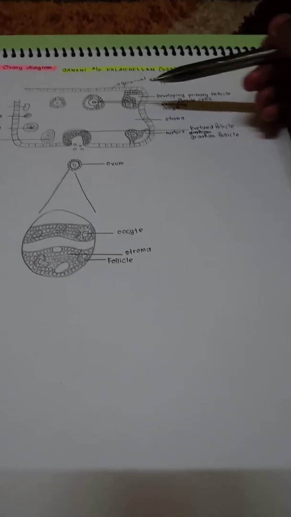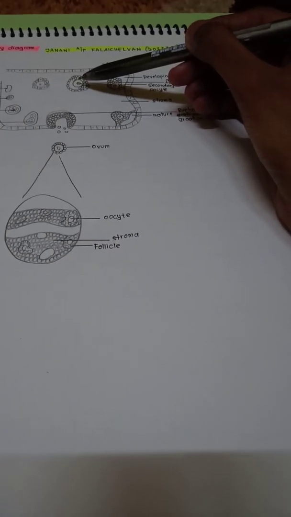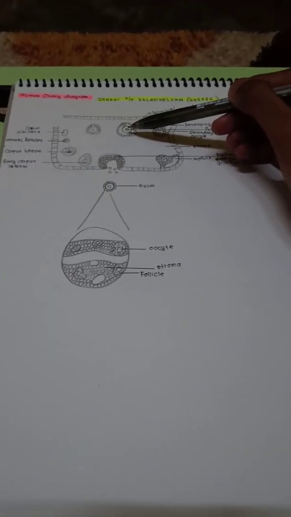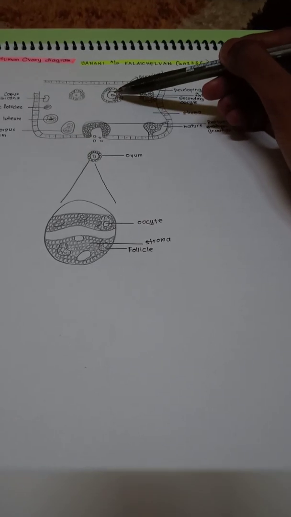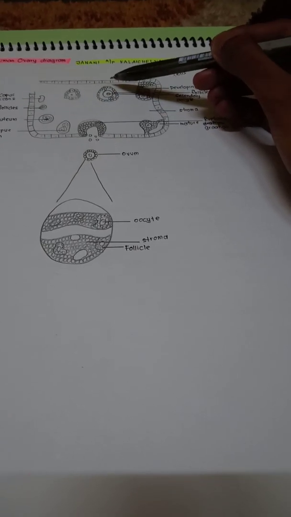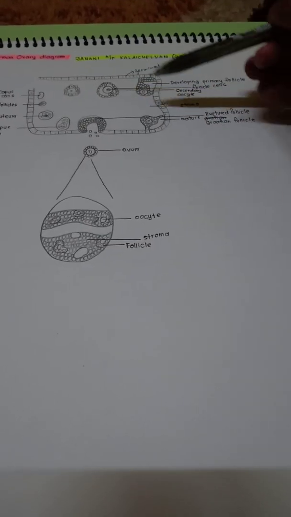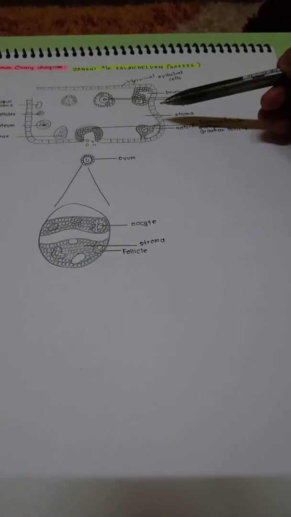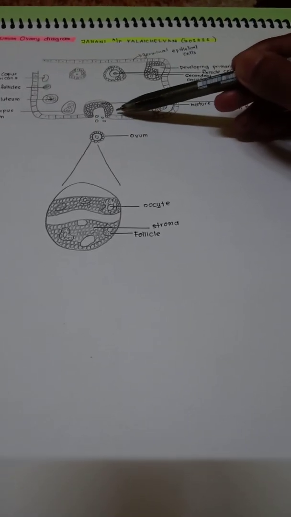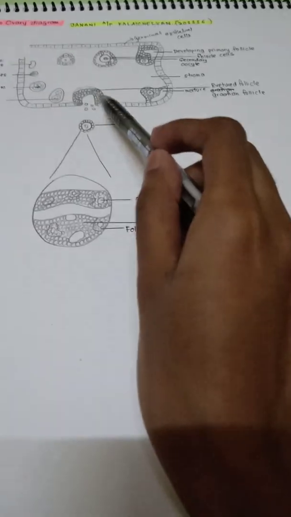Then the oocyte undergoes the first meiotic division to become a secondary oocyte here, and a first polar body, which is haploid. The follicle cells surrounding the primary follicle develop into the secondary follicle, this one. The follicle layer of the secondary oocyte thickens and folds to form the Graafian follicle. When the Graafian follicle becomes mature, it will move to the surface of the ovary wall and rupture to release the secondary oocyte. So this is the ruptured follicle.